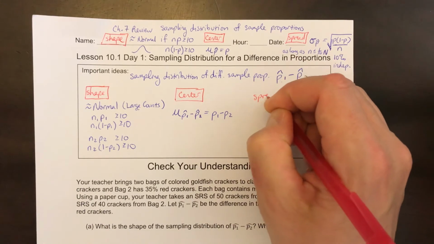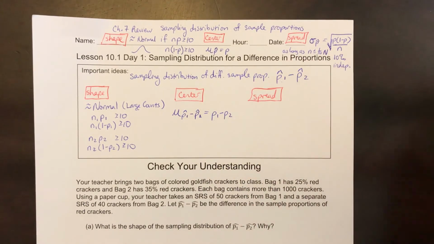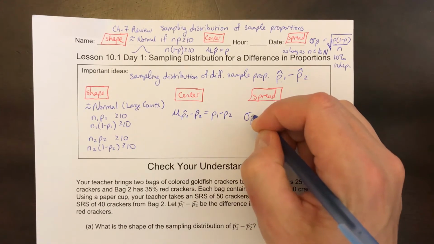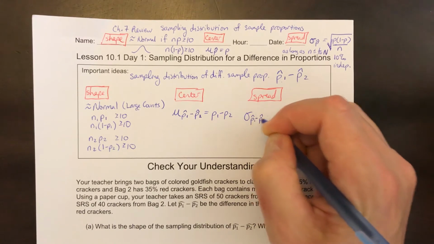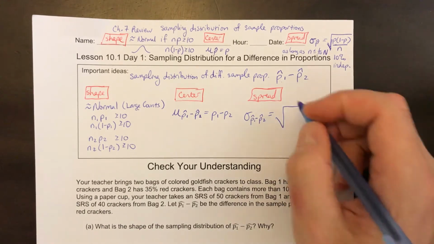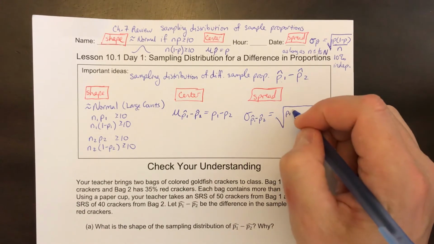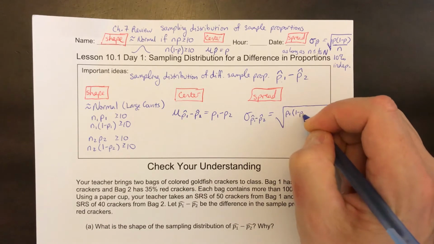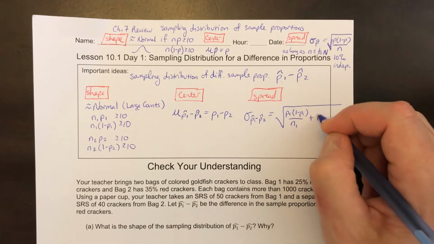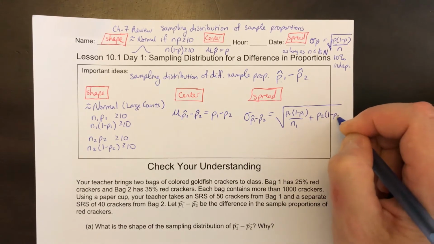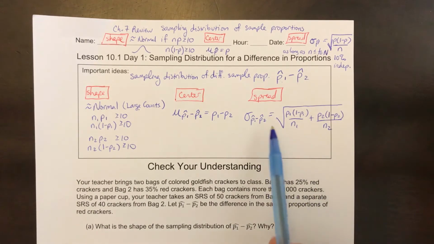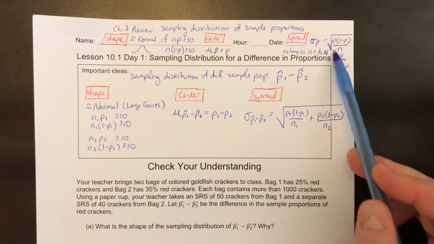Now the last one is the spread. So we're looking at the standard deviation of the difference of sample proportions, p hat 1 minus p hat 2. Now this is going to look confusing. It'll be the square root of p sub 1, the first proportion, times 1 minus the first proportion divided by the sample size of the first proportion, plus p sub 2 times 1 minus p sub 2 divided by the second sample size. All right, so basically we're doing a difference of proportions, so we're going to do this twice.